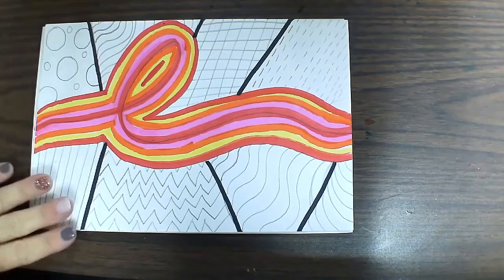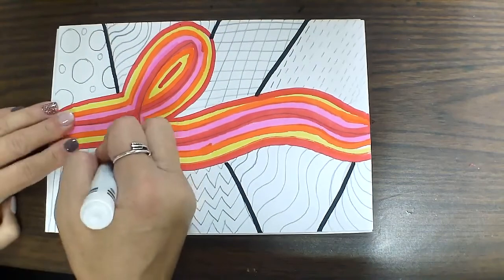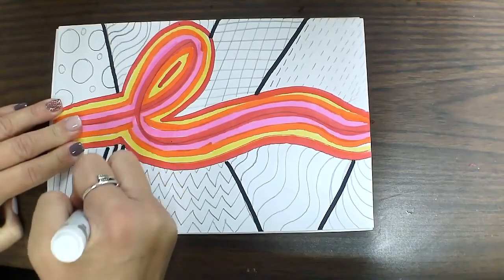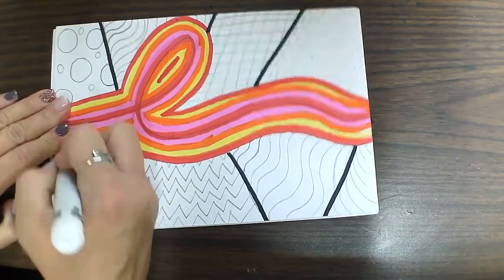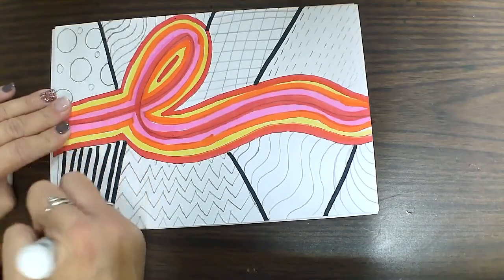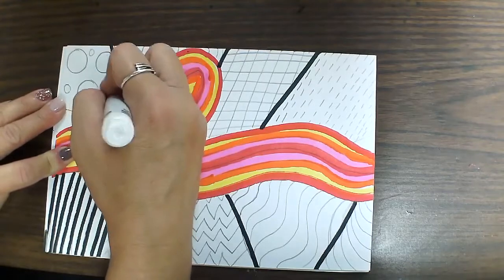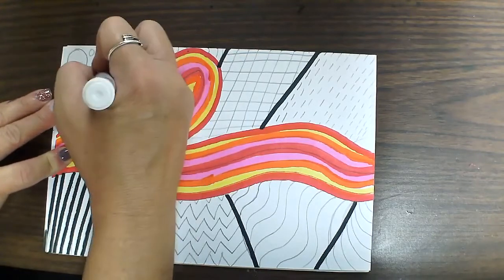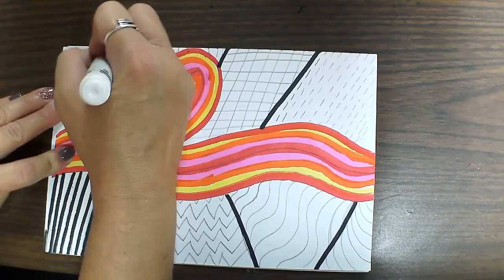Okay, so after you have finished all of your lines and designs in your background, you can take your marker and trace over every one. You want to make sure you're using a black marker and just go over every design. If you have things like polka dots like I have up here, you can go ahead and take your black and color those designs in. But your background is just going to be black and white.